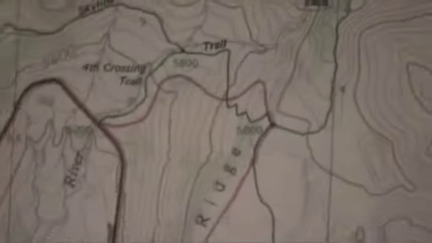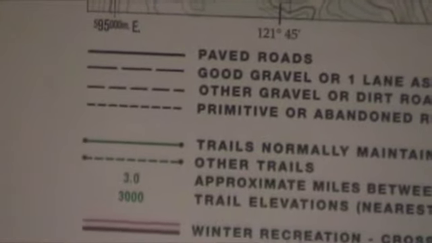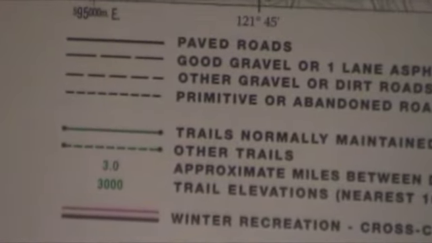Also, you might want to look at the map legend, also referred to as the key. Well, I never use keys. I just kick the door open. Doesn't that hurt your foot? Psh, no, I got feet of steel.